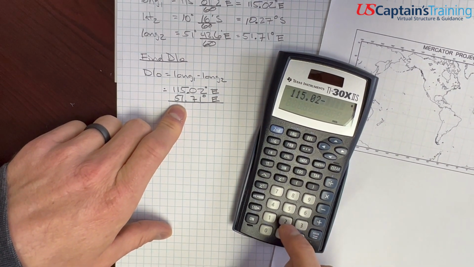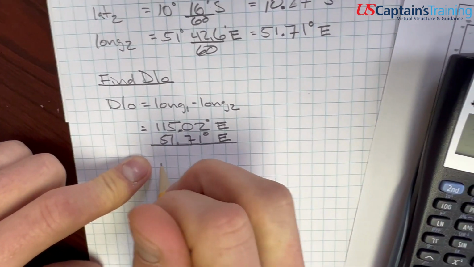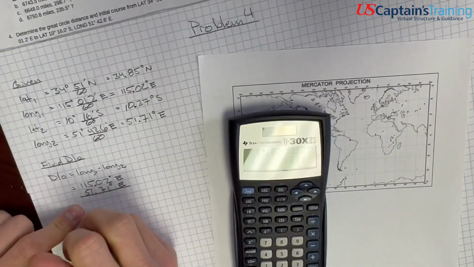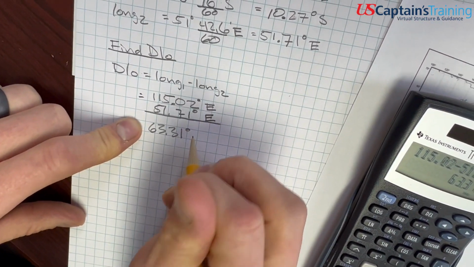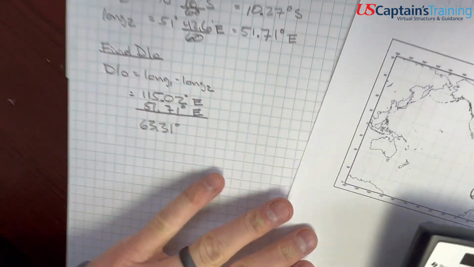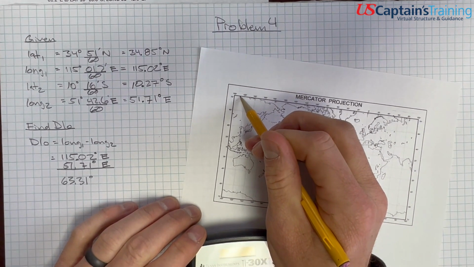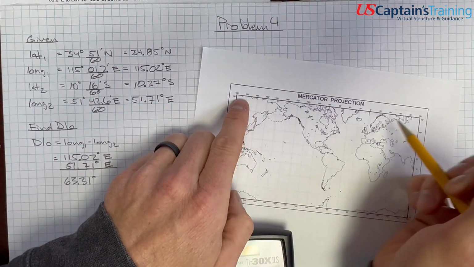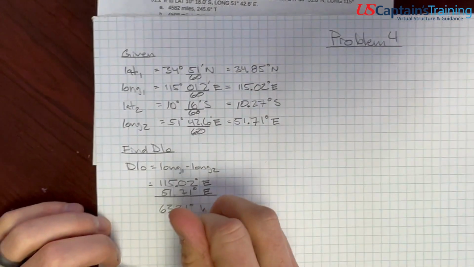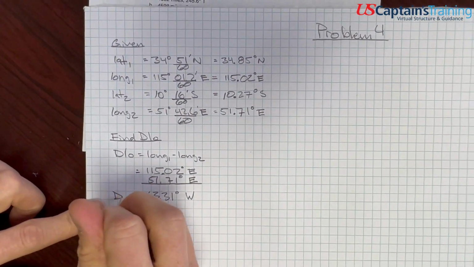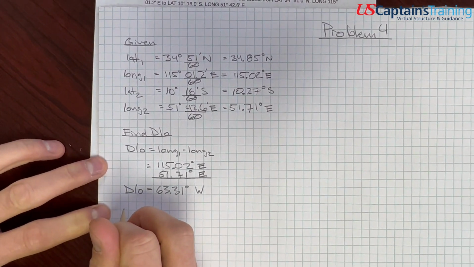115.02 minus 51.71 equals 63.31. Good. Our little mental math showed us that that's about right. So I'm going to trust that. 63.31 degrees. And is it west or east? When we went from 115, which is about right here, to 51, which is over here, we went west. So this is going to be named west, which is important. So D low equals 63.31 west.